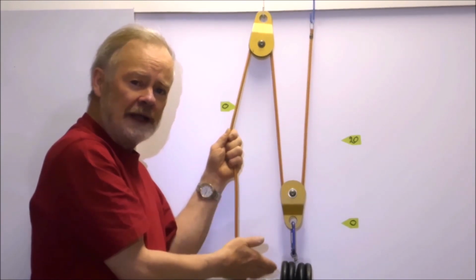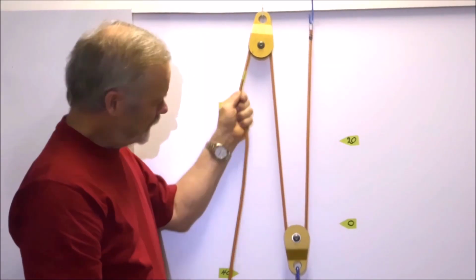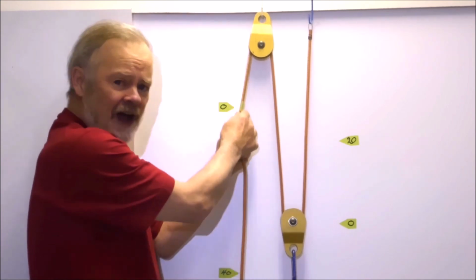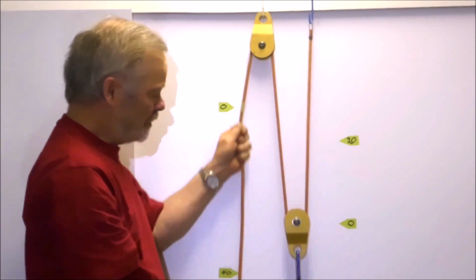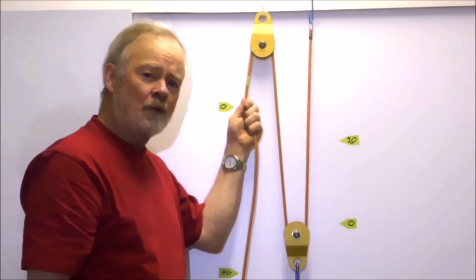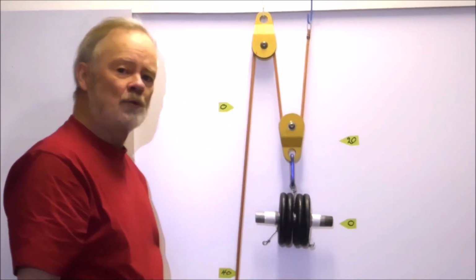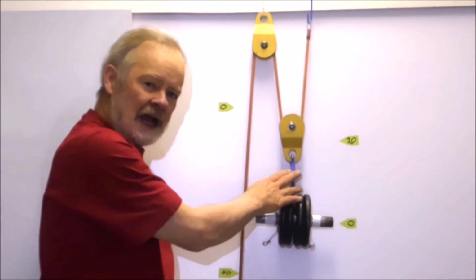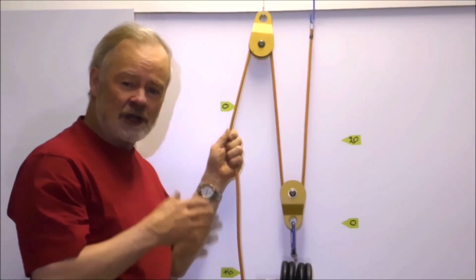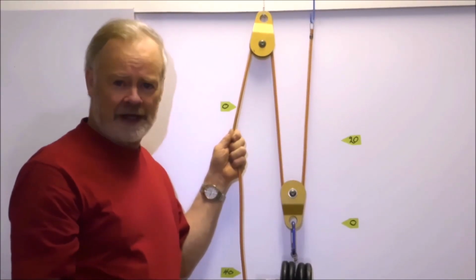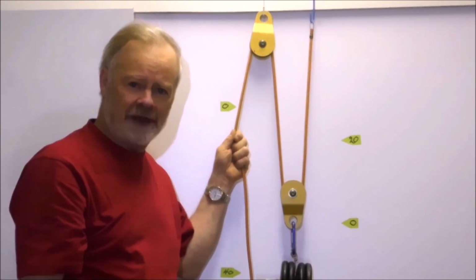Because they move with the load, it makes it easier to lift. So if this load weighs 10 kilograms, what I'm doing is I'm pulling 5 kilograms, but I'm pulling twice as far. So now, it only takes 50% the amount of work to raise this load. So I pull twice the distance with half the force. And that's how traveling pulleys make life easier. And that's all you need to know about mechanical advantage. The fact that every traveling pulley gives you a 2-to-1 mechanical advantage.